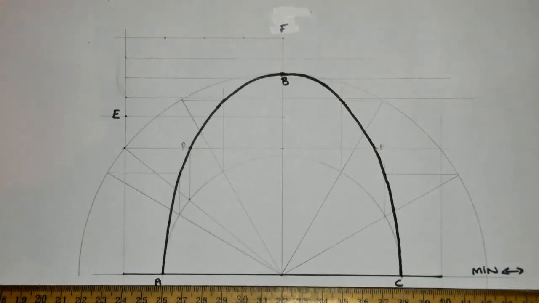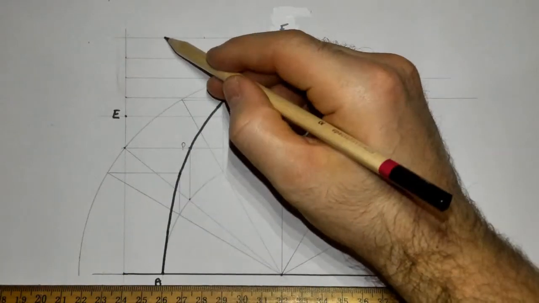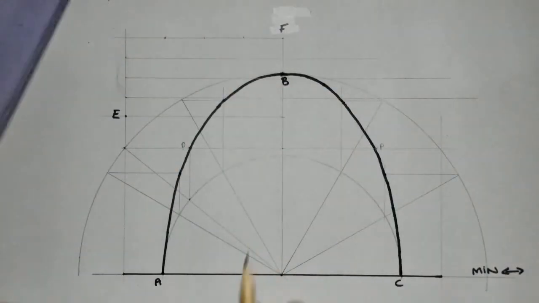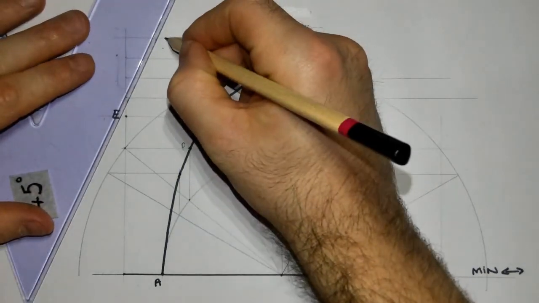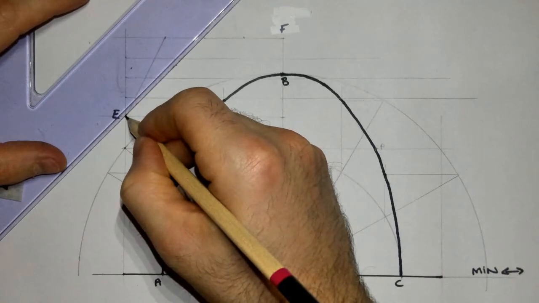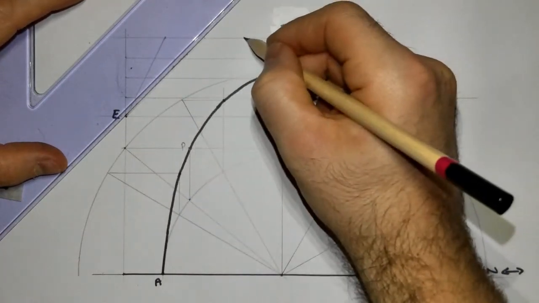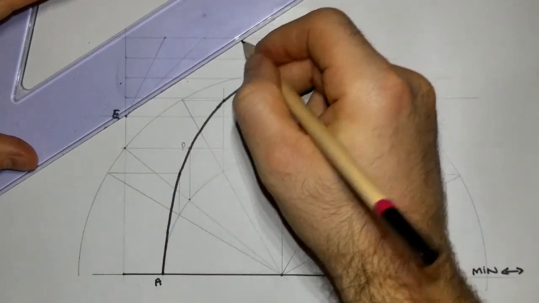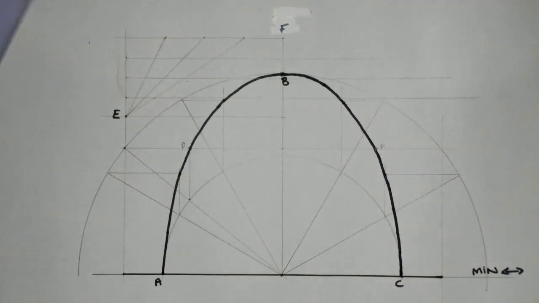Okay, so now at these points up here, I'm going to connect all of them to my vertex, which in this case is E. Connect that one to the vertex, same with the next one, same with the last one. And that will help me locate points on my curve.